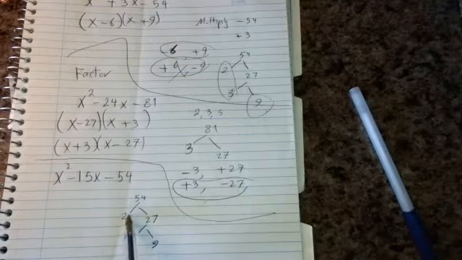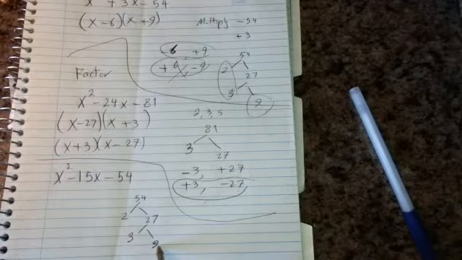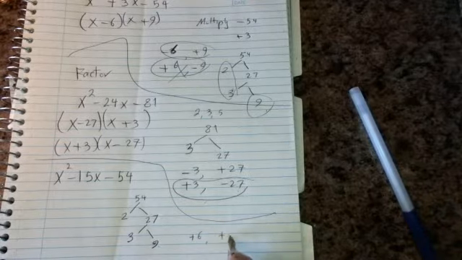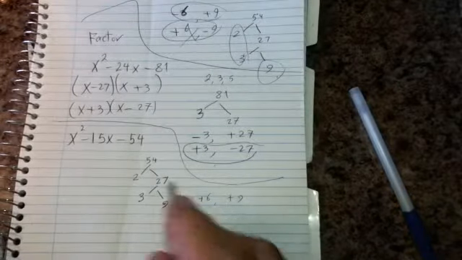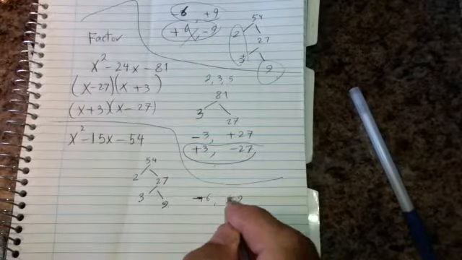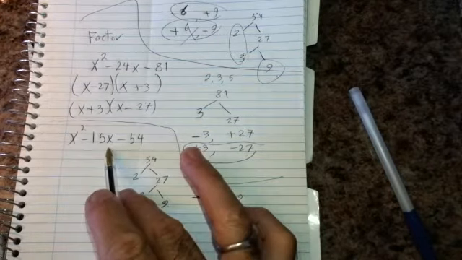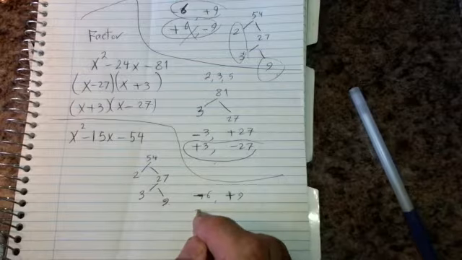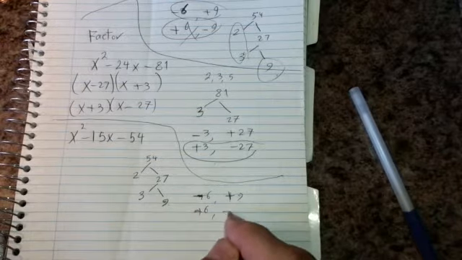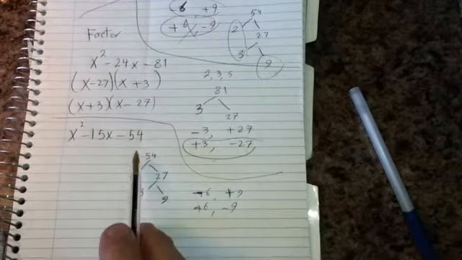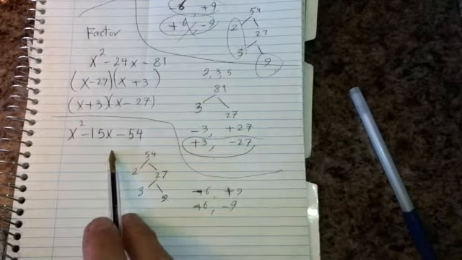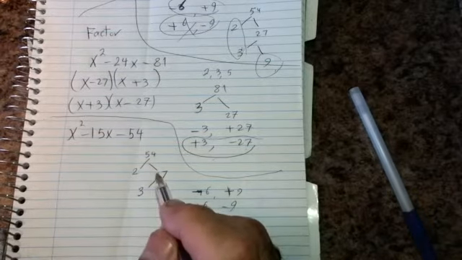What about 6 times 9? When you multiply, it has to be negative. So what about minus 6 and positive 9? But when you add, it gives you positive 3, not 15. What about positive 6, negative 9? When you multiply, it's negative 54, but when you add, it's negative 3. So that doesn't work. Okay.